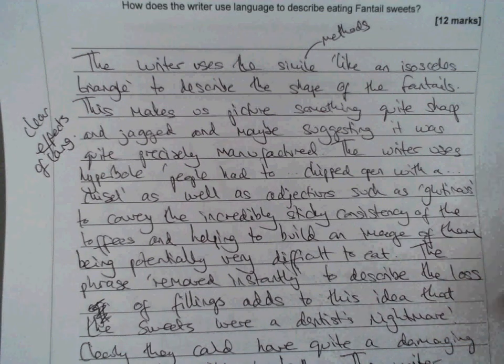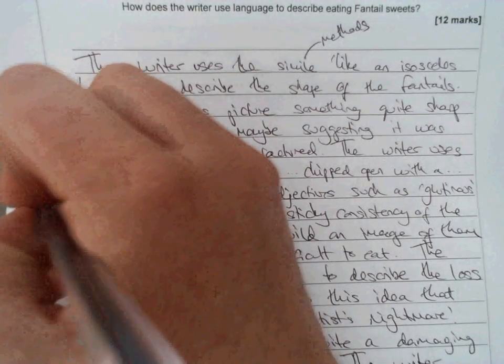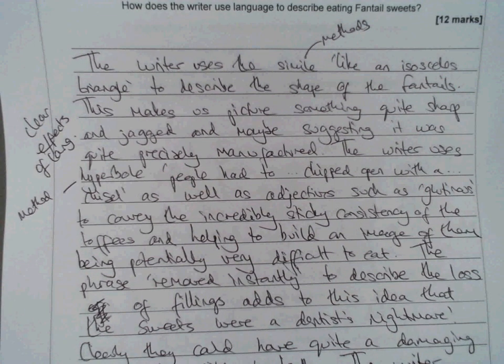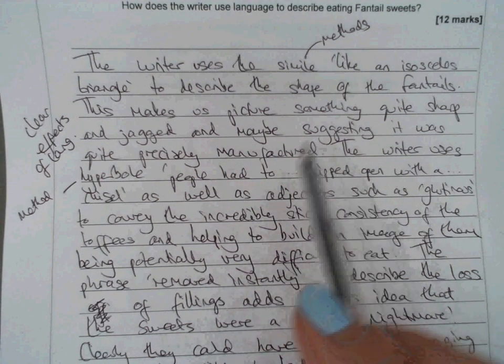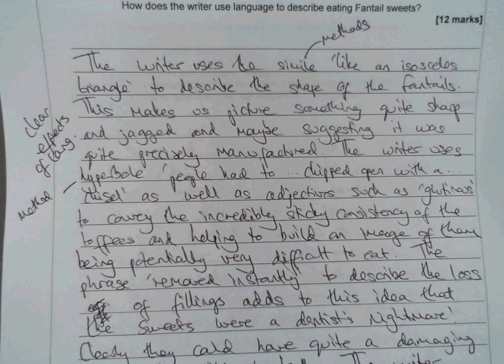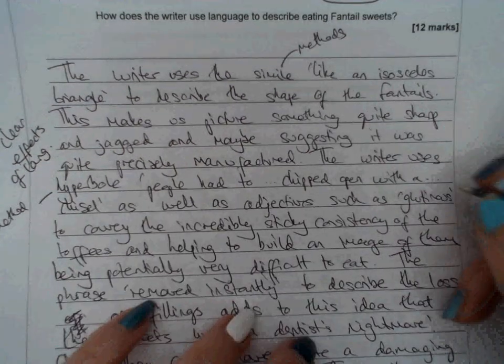The writer uses hyperbole, so this is my next method. People had to be chipped open with a chisel. So again, use some ellipsis to save yourself time rather than write out full quotes, as well as adjectives such as glutinous.